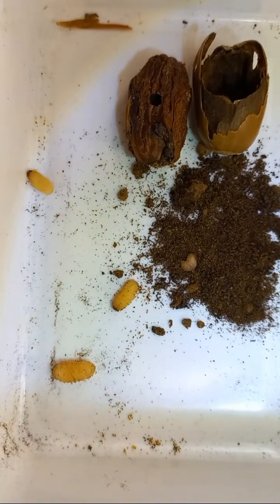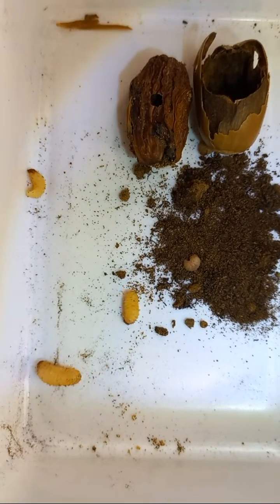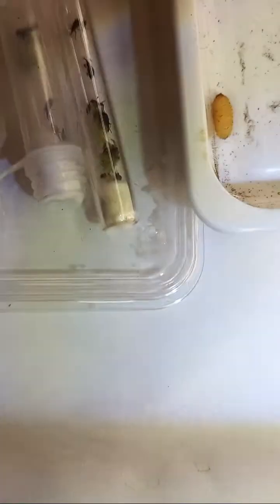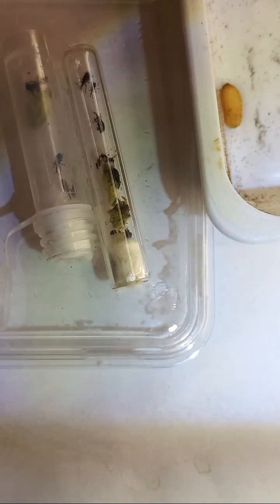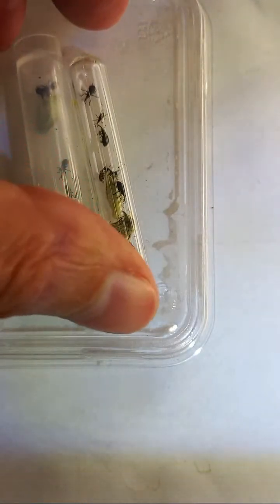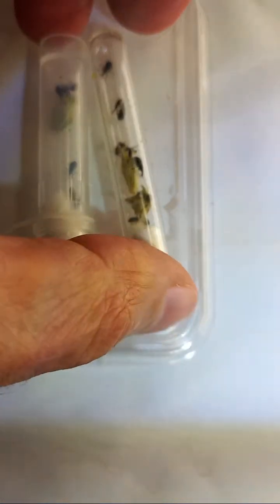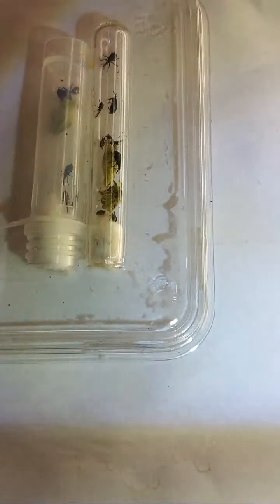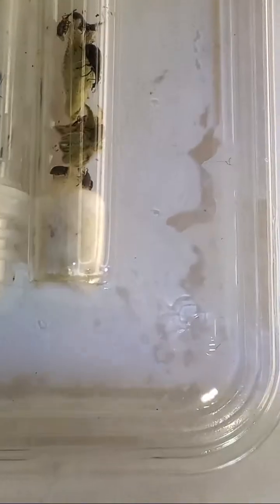I have small beetles sitting, not larvae but some adults. I have small adults sitting in these tubes. Who are these beetles?